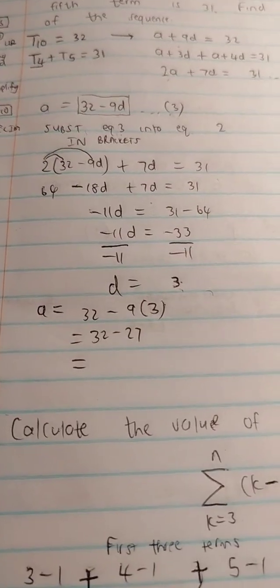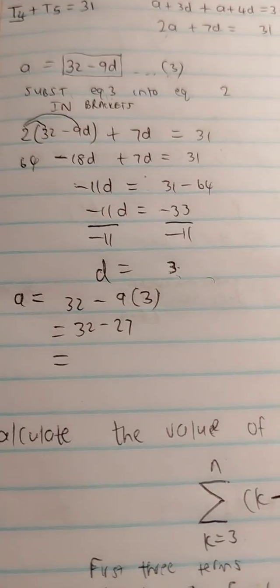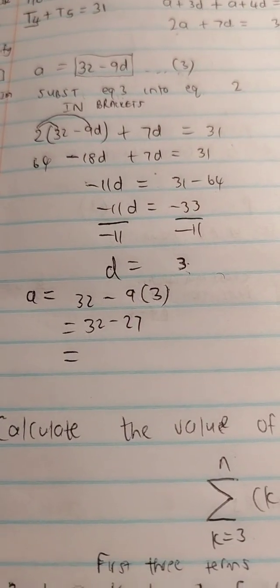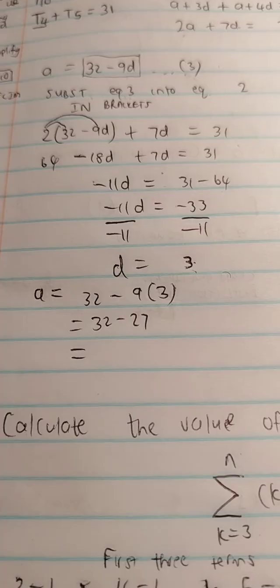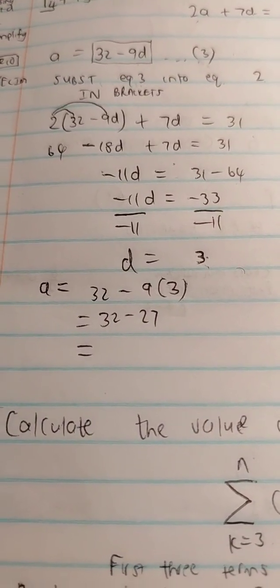These are the things, guys, that, guys, let's tighten up. Oh my goodness. Imagine asking a grade 8 learner what's 32 minus 27.